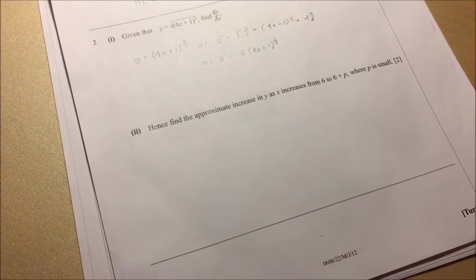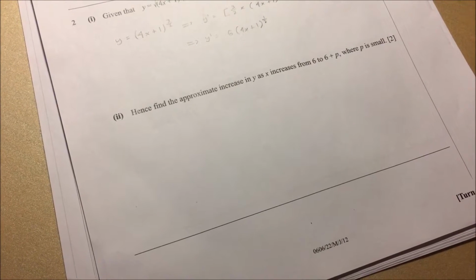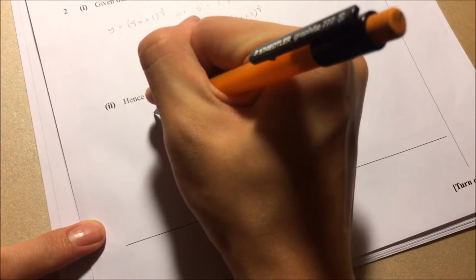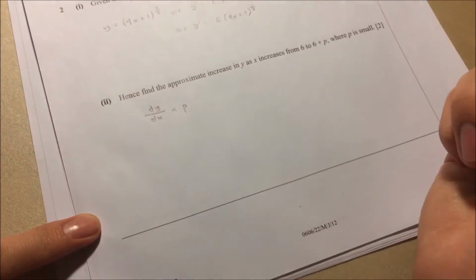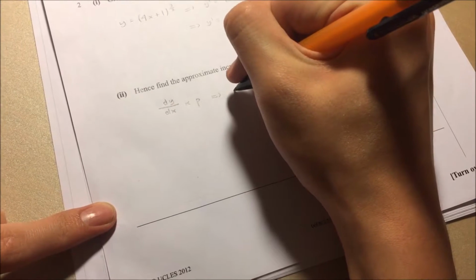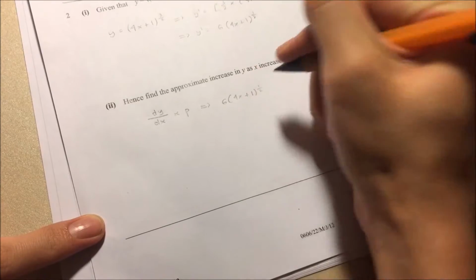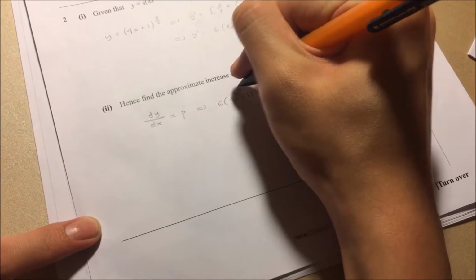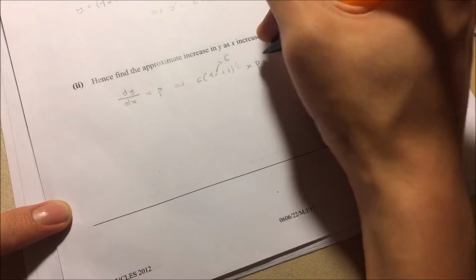For the second part, it says find the approximate increase in y as x increases from 6 to 6 plus p, where p is small. So for this question, we need to put dy/dx multiplied by p, and then we write 6 (4x plus 1) to the power of 1/2 times p. But we need to be aware that the x is 6 from the question here.